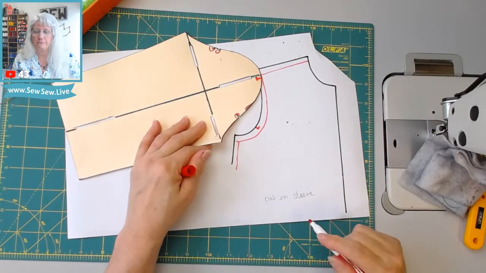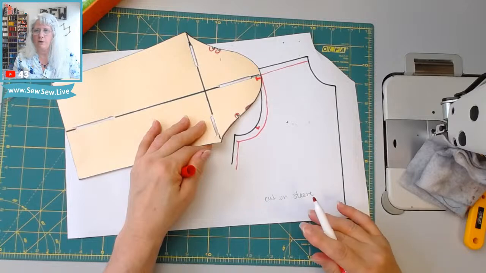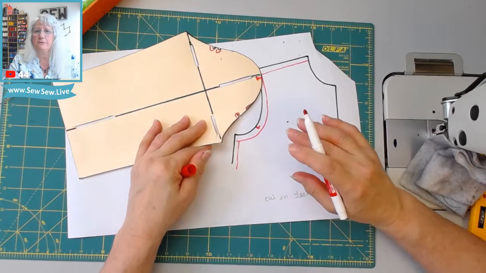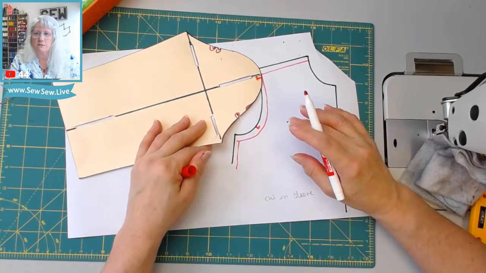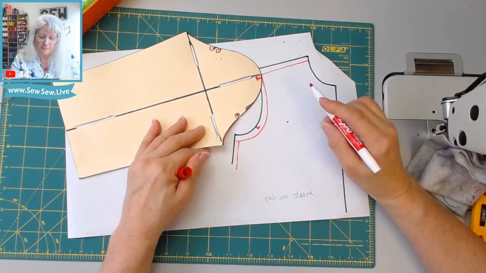So how wide, do you mean, where do you mean your width? Where's the width that you're talking about? Do you mean the hem circumference? So I was going to give you a little bit of a tip about that.